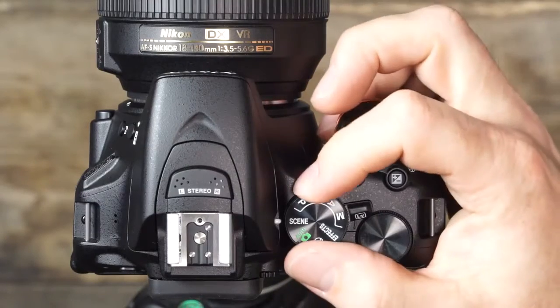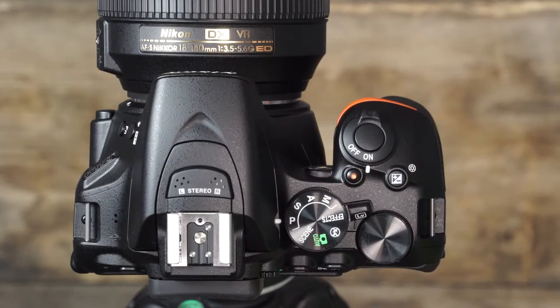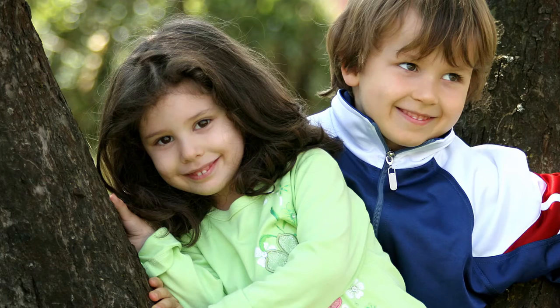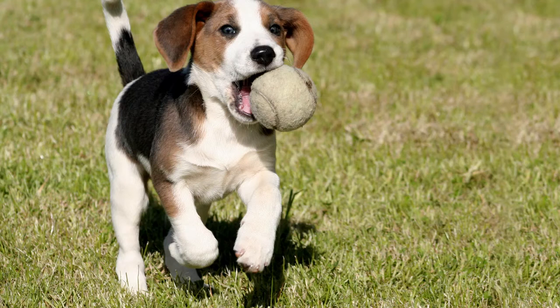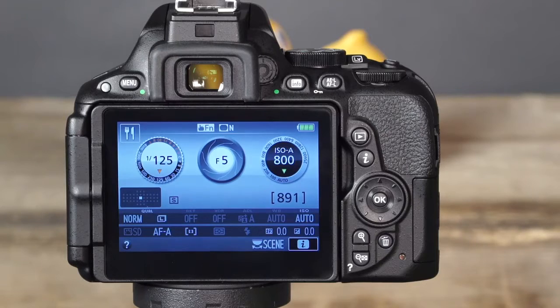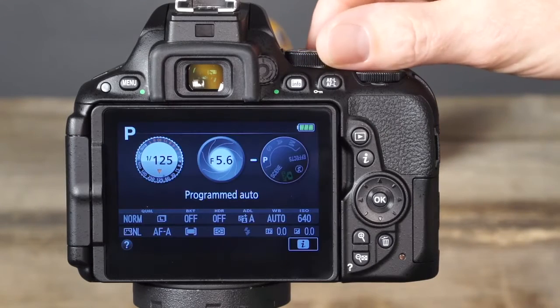Now let's take a look at the more advanced shooting modes on the D5500. The first mode is called Program Auto, and it's represented with a P on the control panel and mode dial. In this mode, the camera automatically adjusts shutter speed and aperture for optimal exposure, but you can change the aperture and shutter speed combinations to suit your needs. To operate in this mode, rotate the mode dial to P.